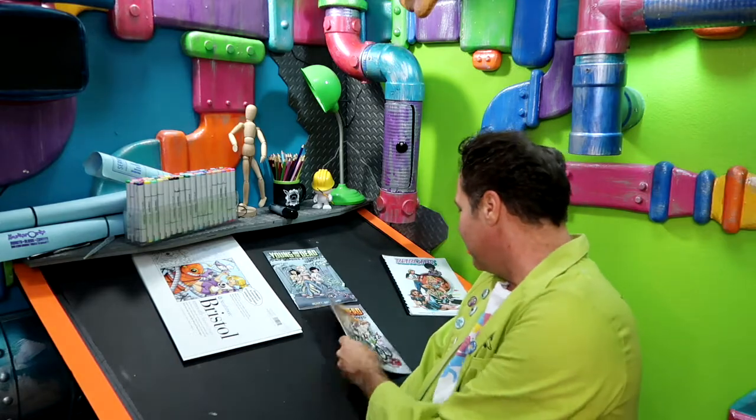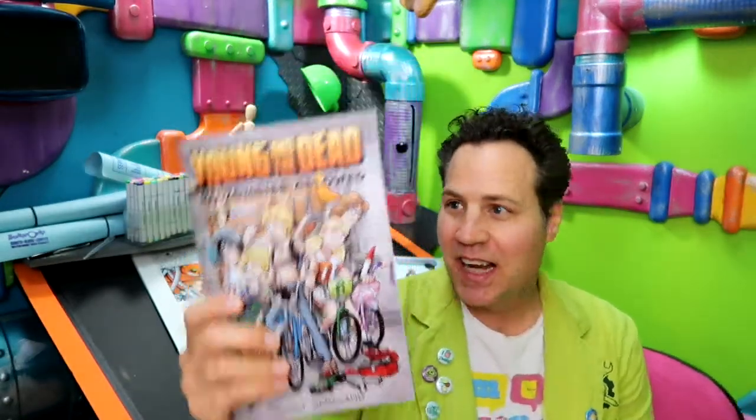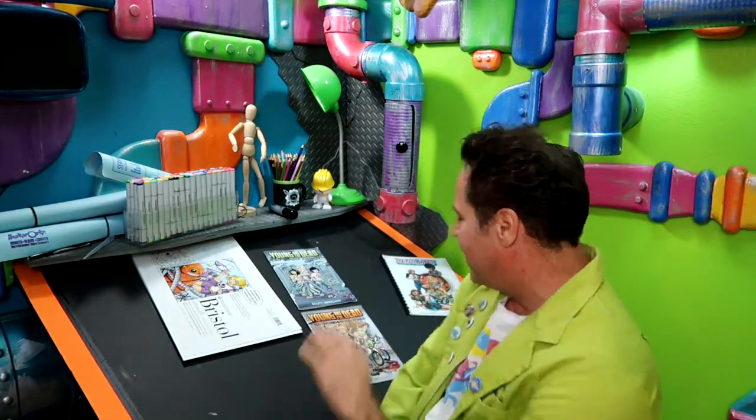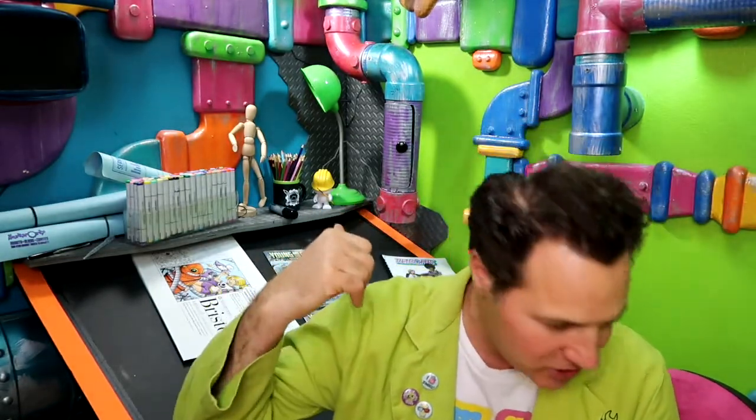My comic book is this one. This is the current issue. It's called Young and the Dead. And it's a kids versus zombie story. We'll talk a little bit more about that. But yeah, that's the issue. It's at Serkworks.com, as well as two other issues. That's issue 3. Working on issue 4 right now.